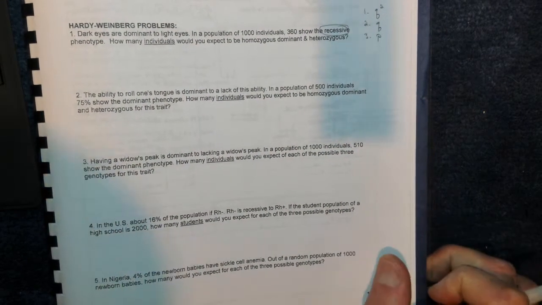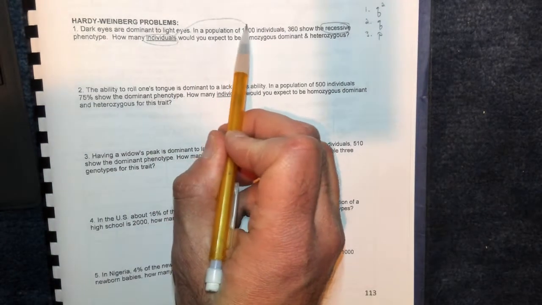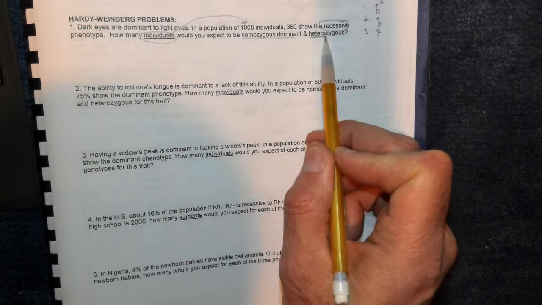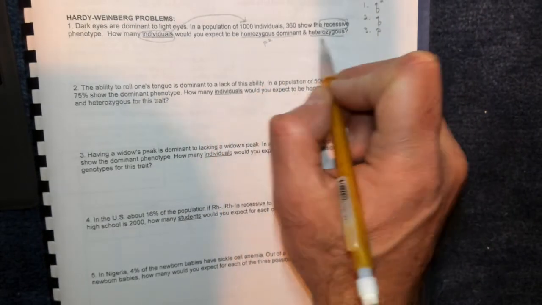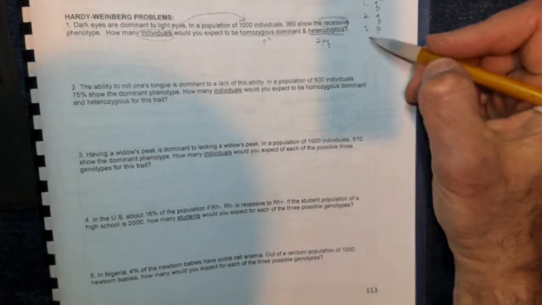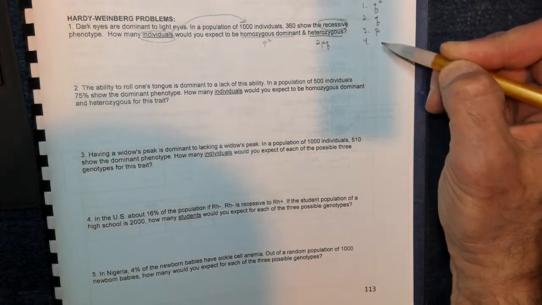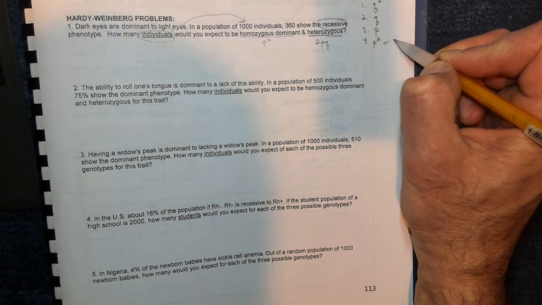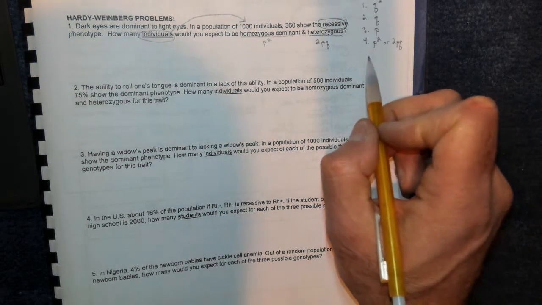Now, this question wants us to know how many individuals out of 1,000 are going to be homozygous dominant and heterozygous. So what they're asking is what is P squared and what is 2PQ. And so that is what we do after we've done steps 1, 2, 3, and then we can do step 4, which is to solve for P squared or 2PQ.